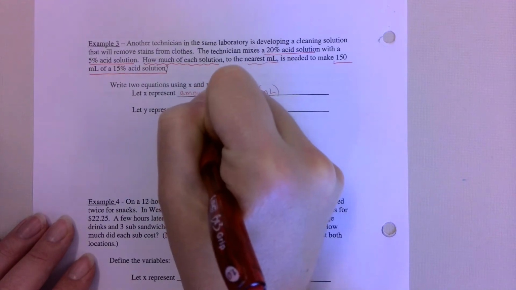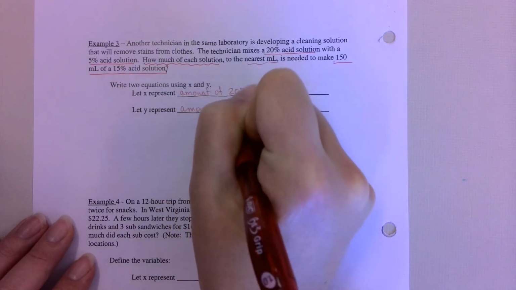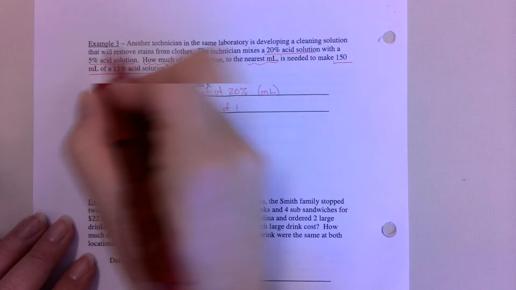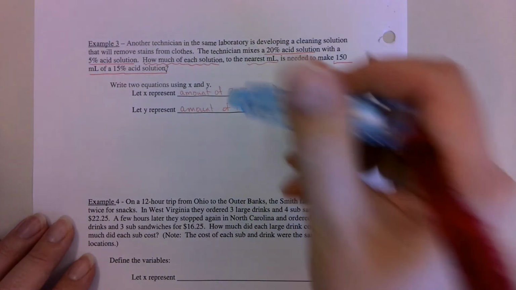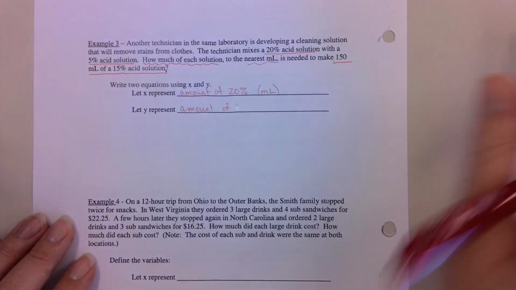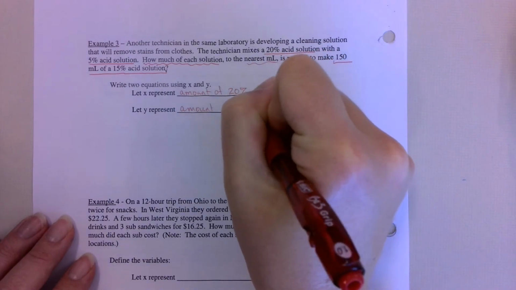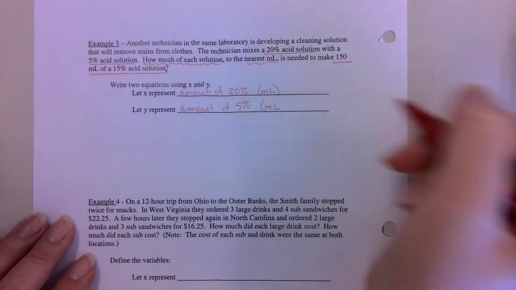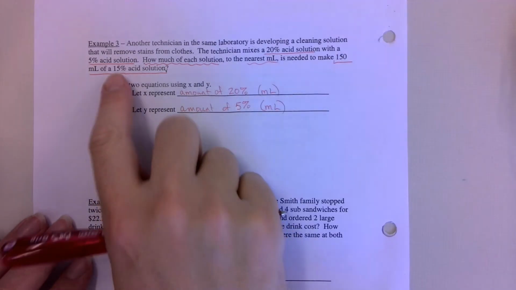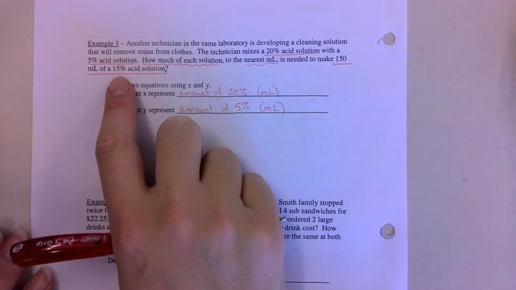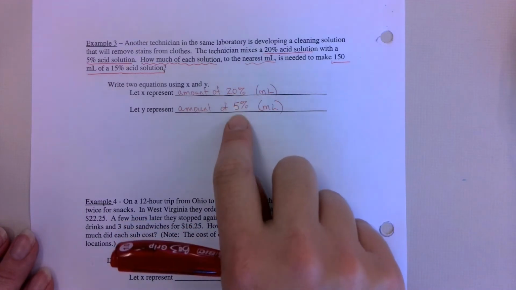And this is the amount of 5%. So you always want to double check your numbers. We don't have different names for this because it's just the same acid solution, but one stronger and one weaker. And if I want it to be 15% acid, I'm probably going to have more of the 20%, and we're using this 5% to dilute it, to make it a little bit weaker.